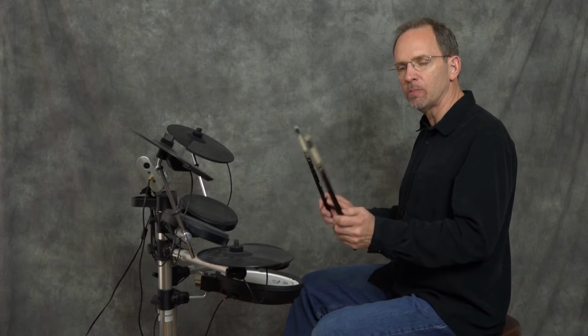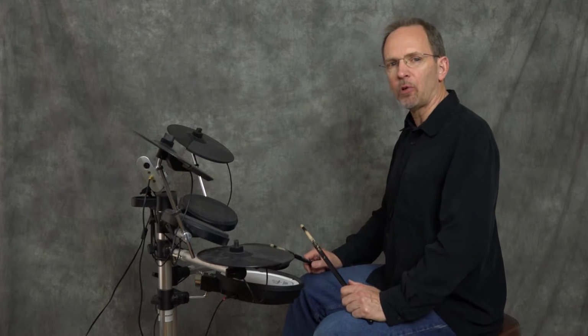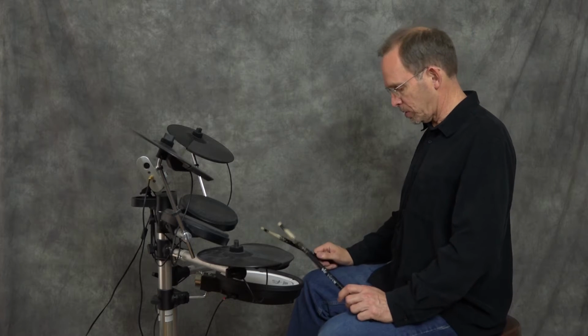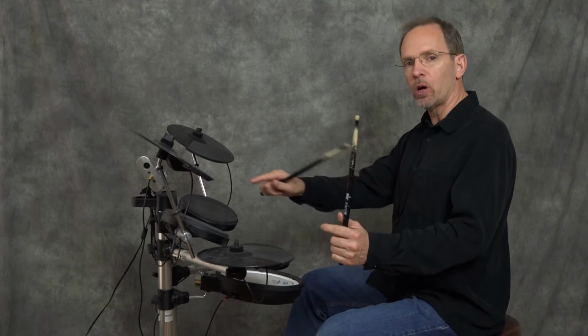On top with the snare drum, it's not really comfortable. I don't like the sound either, but for demonstration purposes, that's why I'm doing this. So that's moving one instrument around.